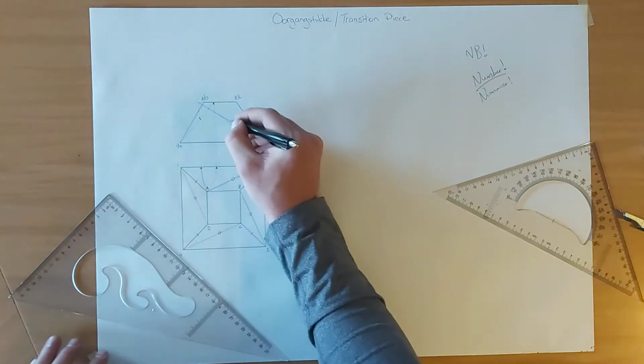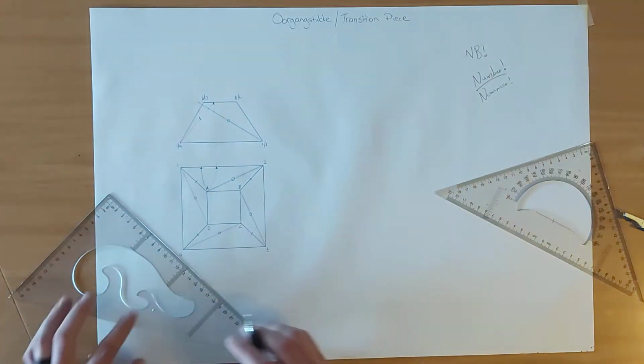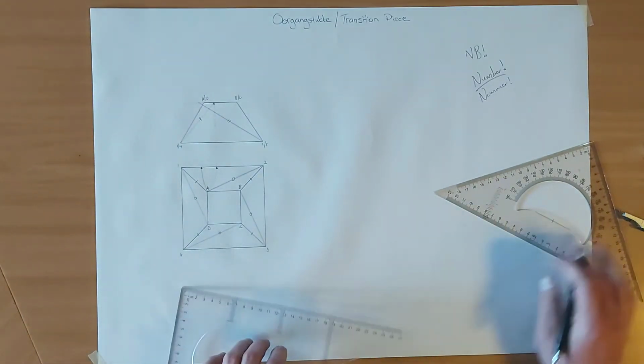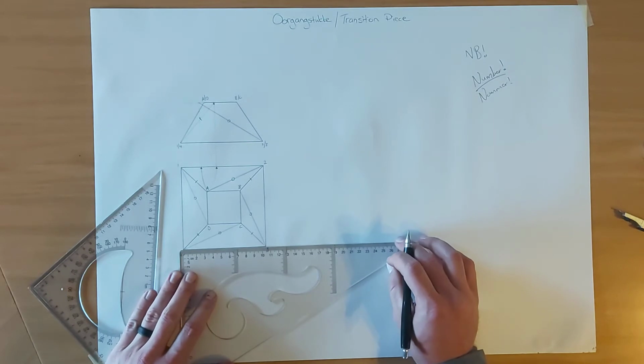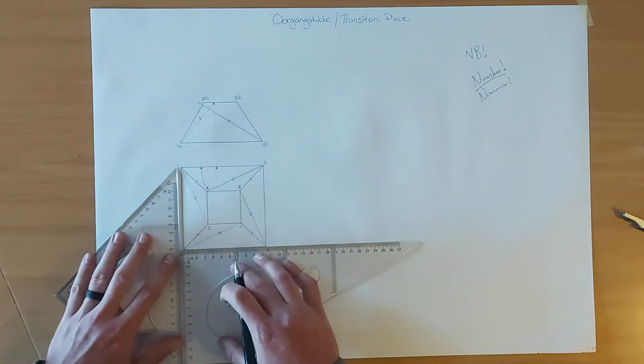So dit is dan 'n ware lengte O. So this is true length O. Now I can go ahead and do my exercise. Because I've got all my true lengths, now I just have to use them with the transition piece.